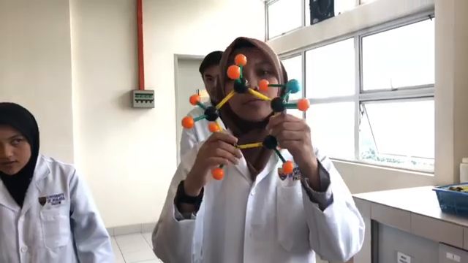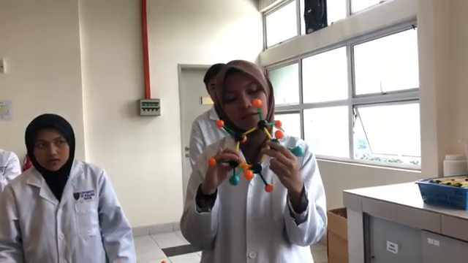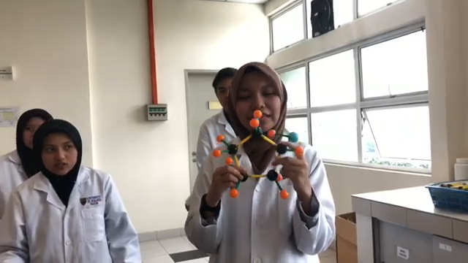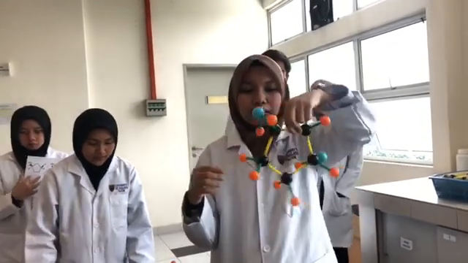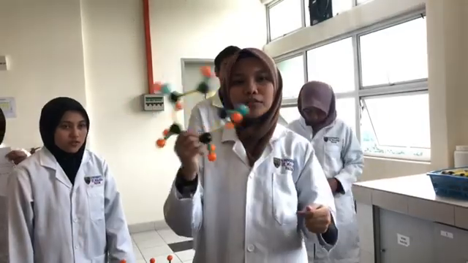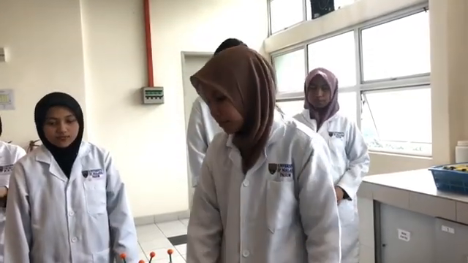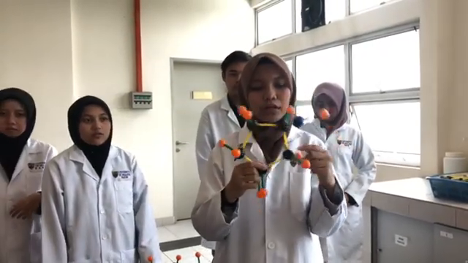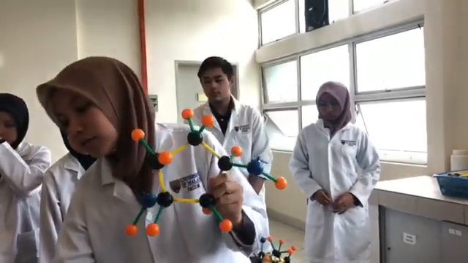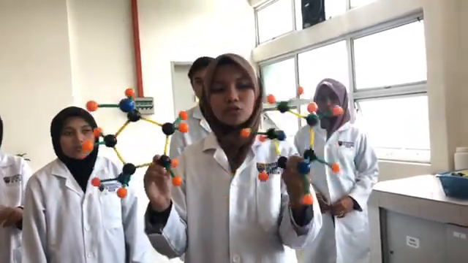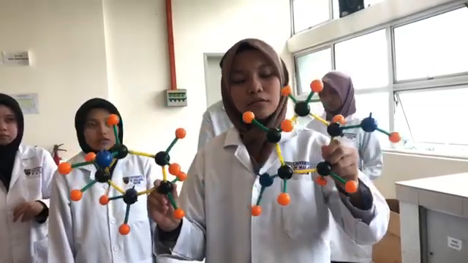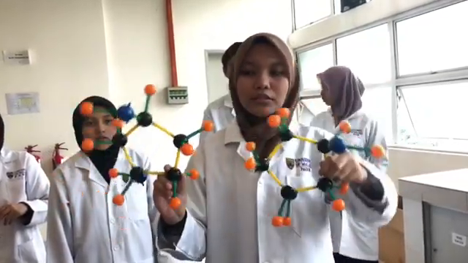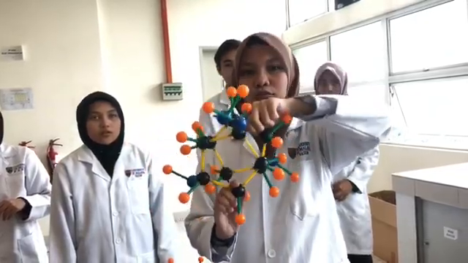So for this stereoisomer, it does not have an enantiomer, because if we rotate this molecule, the mirror image is identical to this molecule. But for the trans cyclopentane 1,3-diol, we have enantiomers, because if we rotate this molecule 180 degrees, it is not identical to this stereoisomer.